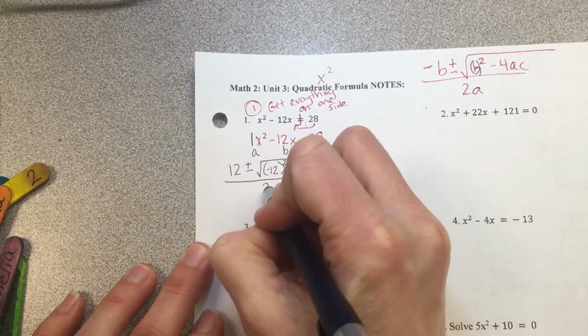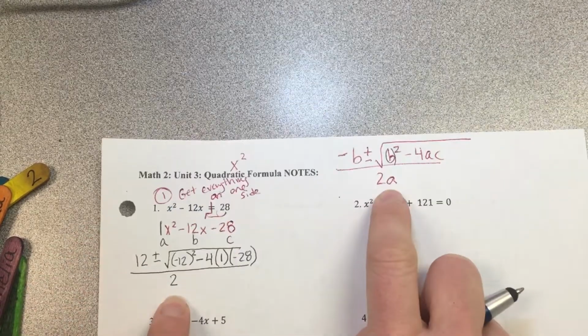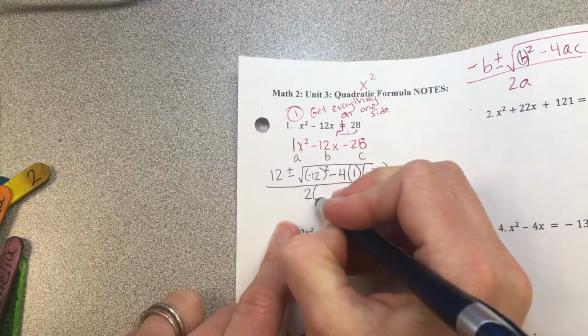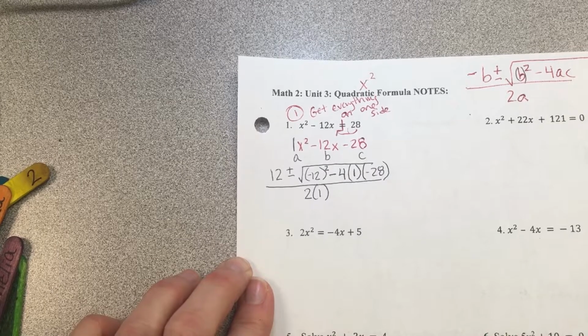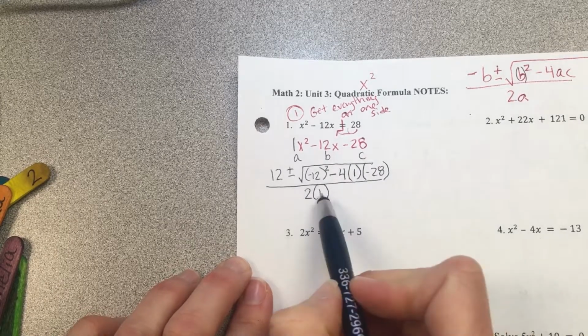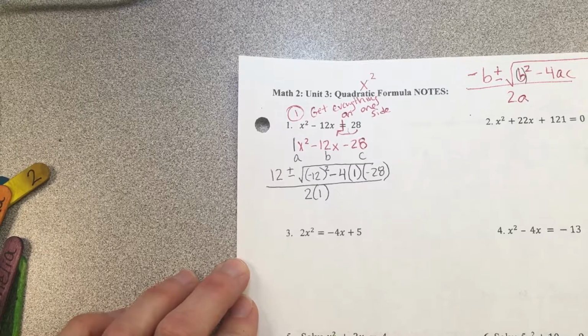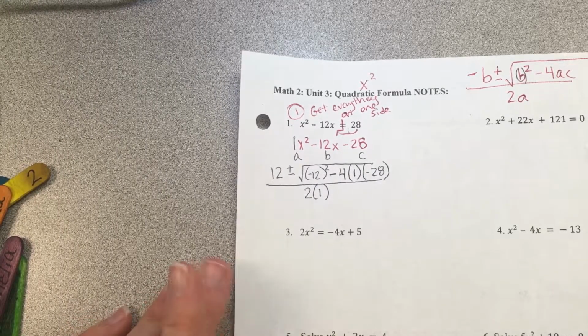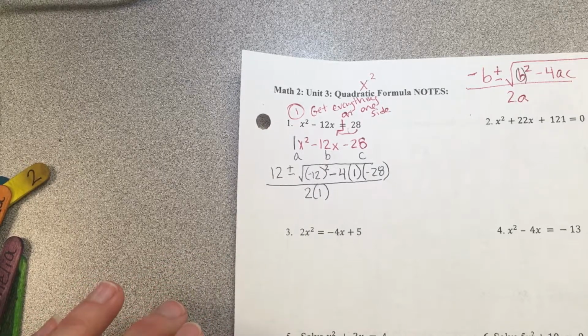All over 2. And some of y'all can skip this step going forward, but for this first problem, I'm going to write it. It's 2 times A, which in this case, A is 1, so I'm going to write it out. You know 2 times 1 is 2, so you don't have to write it like that. You could just put a 2. So when you plug in B, since it was negative 12, now it'll stay negative 12.